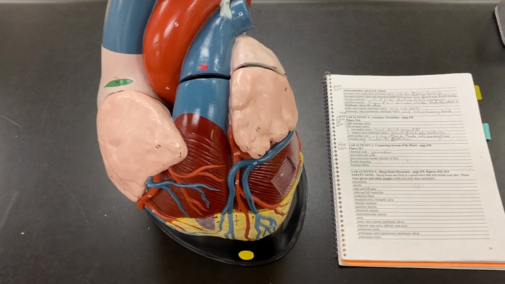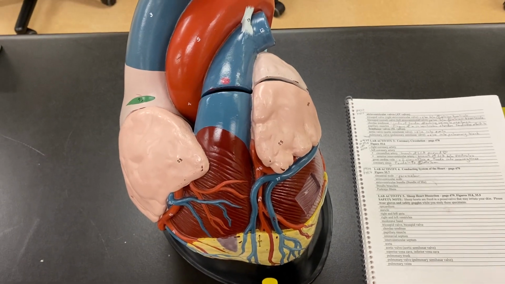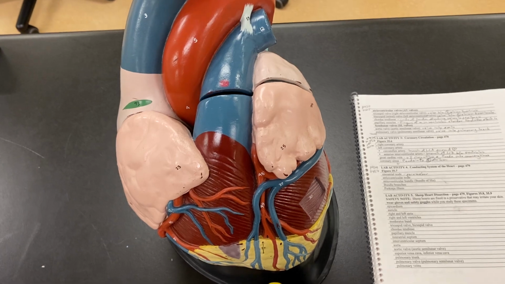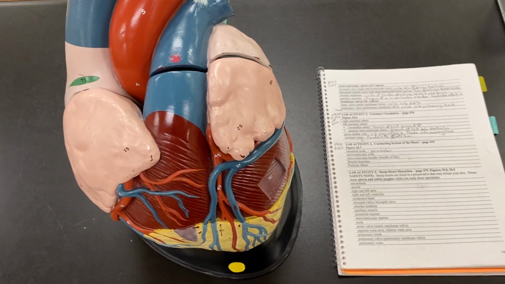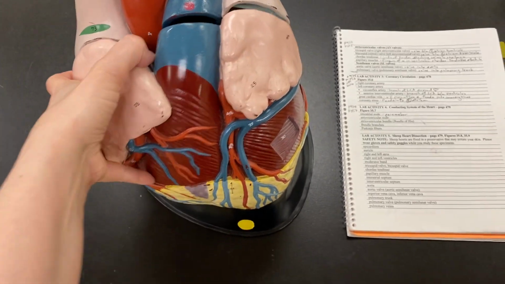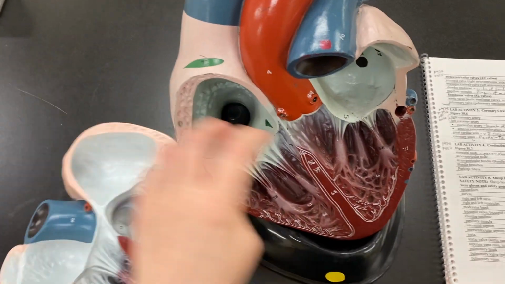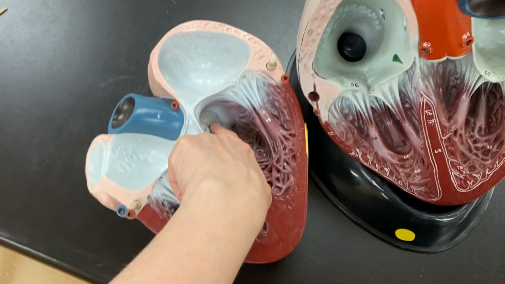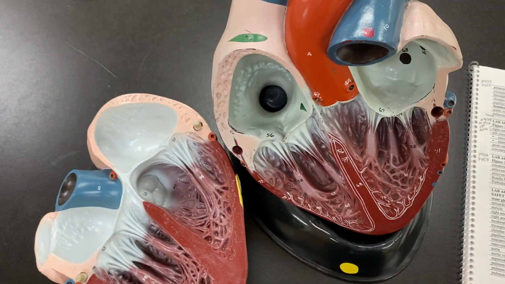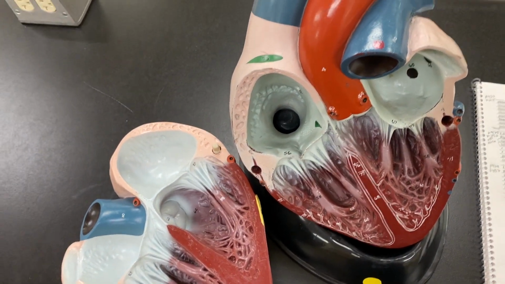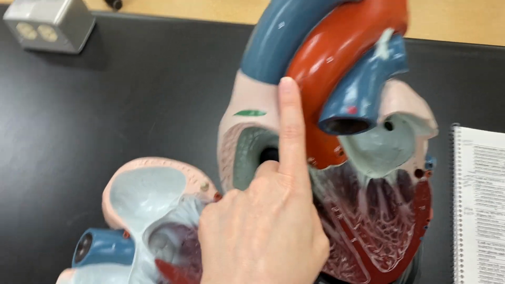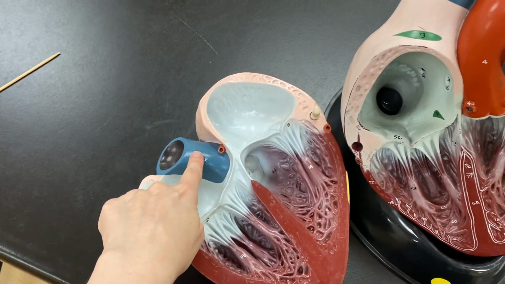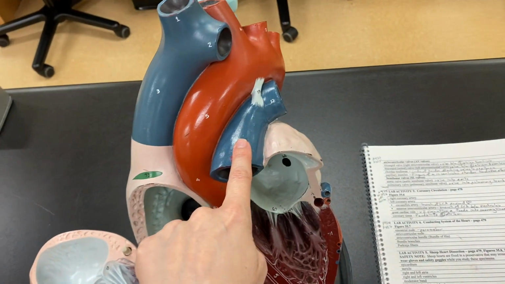So we are continuing our journey through the heart, and we just talked about the valves. We talked about the atrioventricular valves, which were between the atria and the ventricles, and then the semilunar valves, which were between the ventricles and the great arteries. Again, the great arteries are the aorta and the pulmonary trunk, which you can see both here and here.